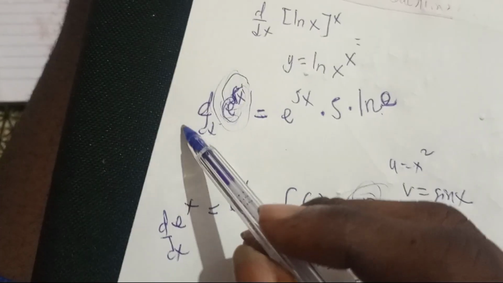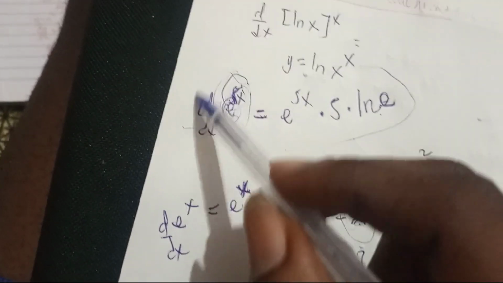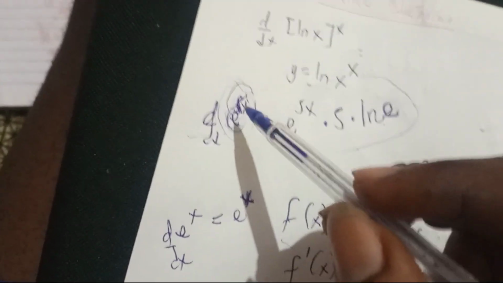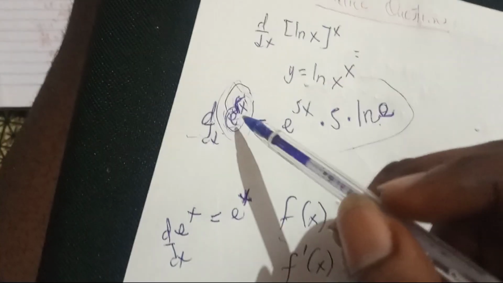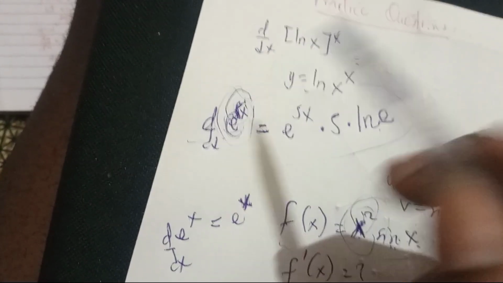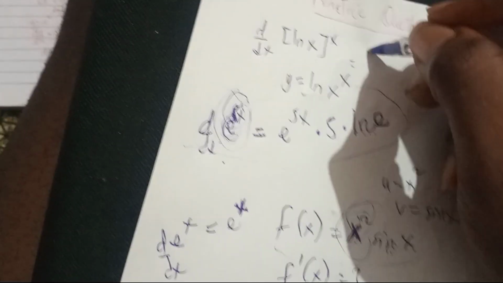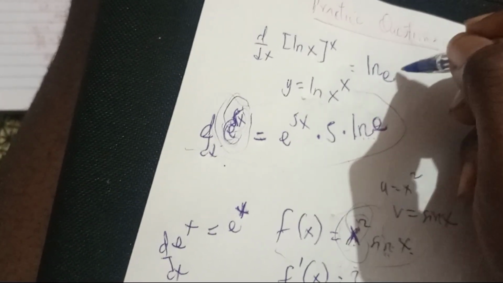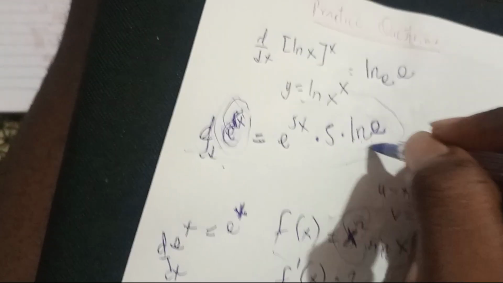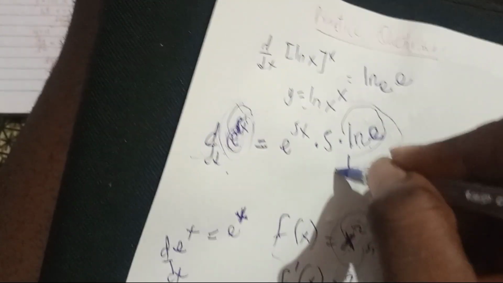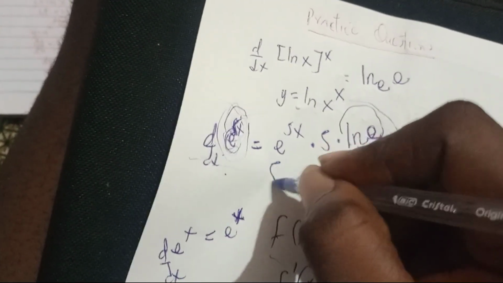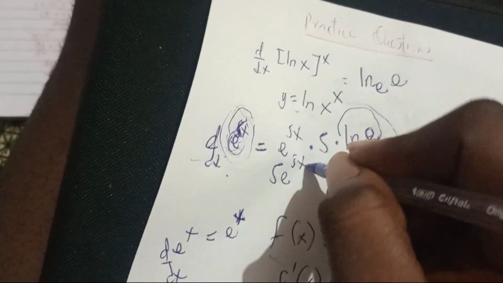So this is how we differentiate functions that have the variable as the exponent, with a number as the base. So over here the base for natural log is e. So natural log of e is just 1, leaving us 5e to the power 5x.